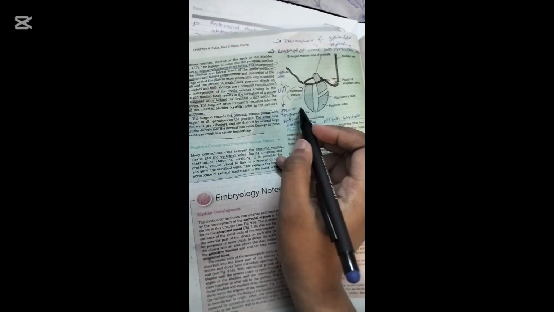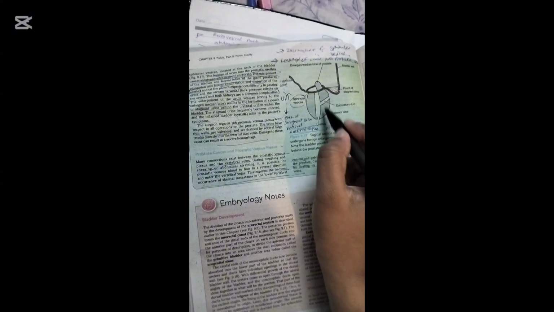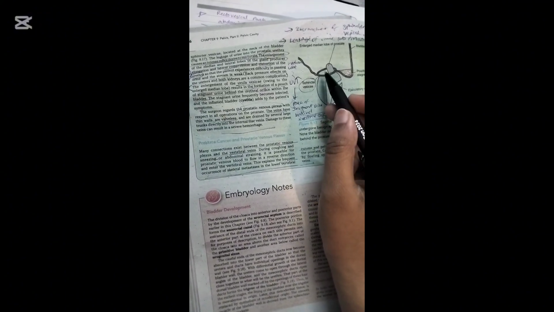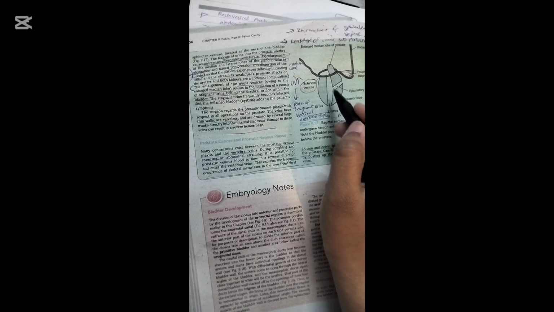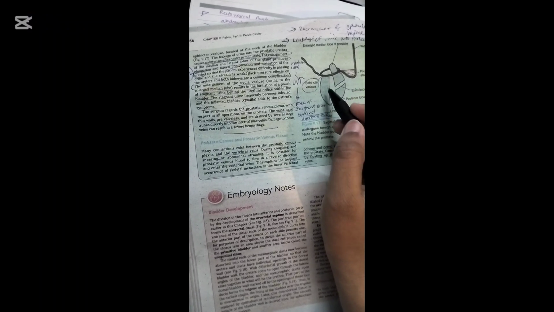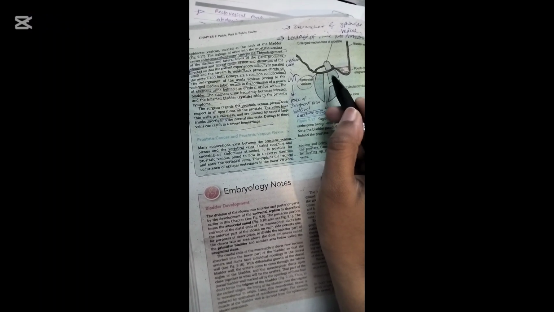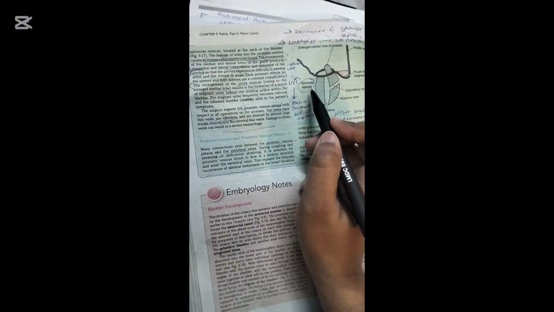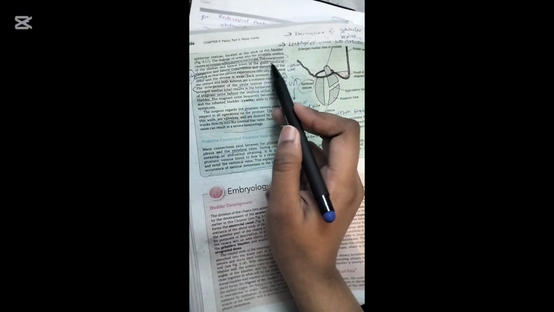So this is the sphincter vesicae. So here we can see that the median lobe has enlarged a lot and it is going to encroach upon the sphincter vesicae, which is located at the neck of the bladder, and leakage of urine is going to occur into the prostatic urethra, and there is going to be an intense reflex desire to micturate.